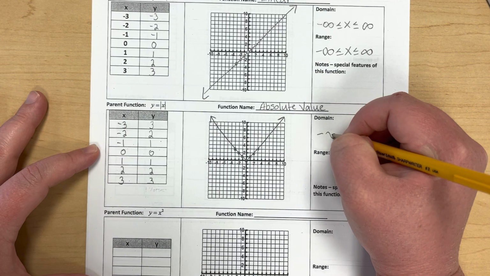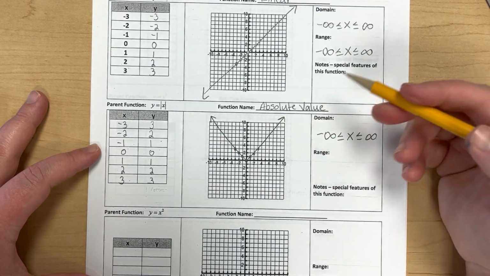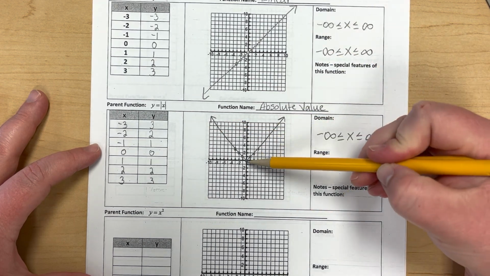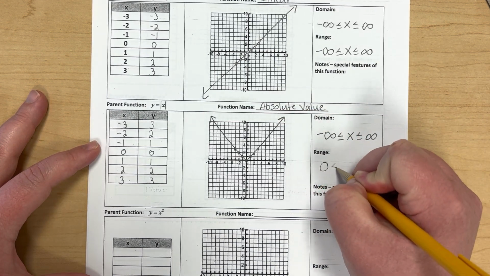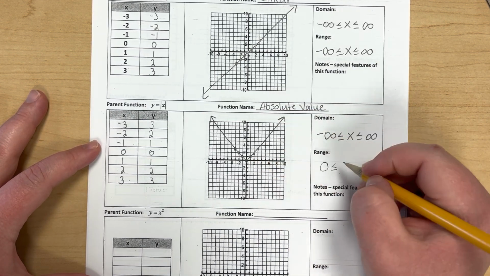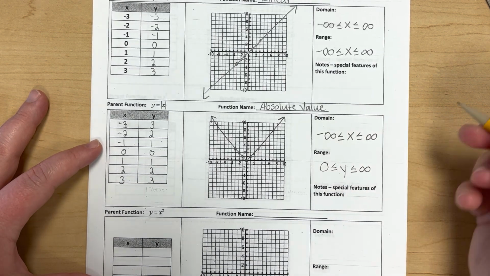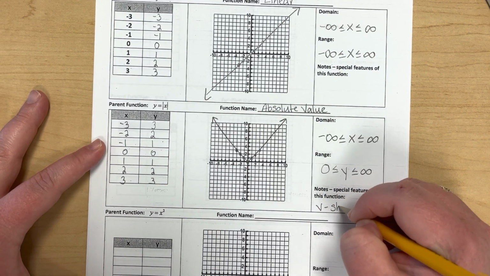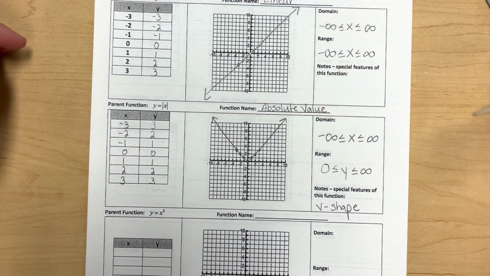So my domain is -infinity, less than or equal to x, less than or equal to infinity. But both arrows are pointing up. That means it goes up forever, but it doesn't go down forever. It stops right here. So for my range, the smallest y value is 0 right here on the origin. So 0 less than or equal to y, less than or equal to infinity. Okay? Now the thing that I like to say about absolute value graphs is that they make a V shape. And the way I always remember that is value starts with V and the graph looks like a V.